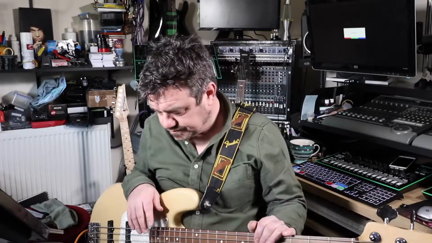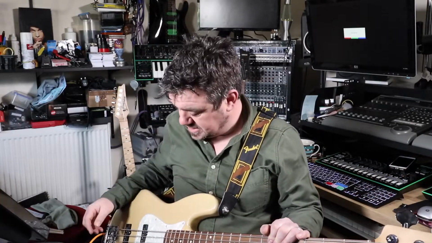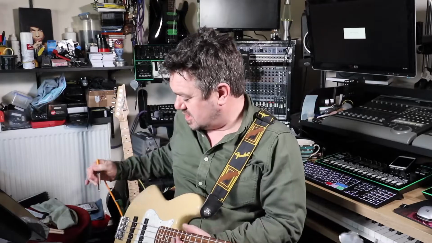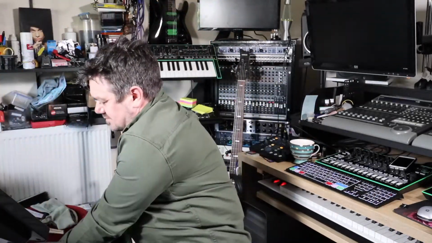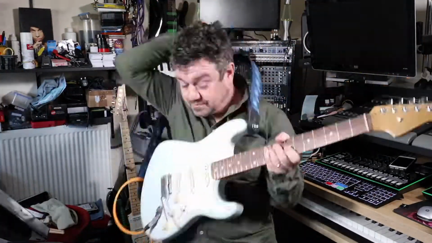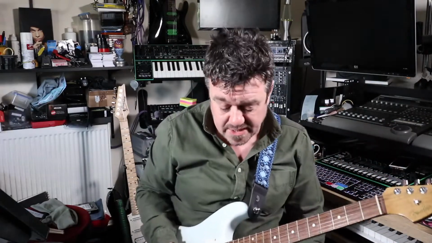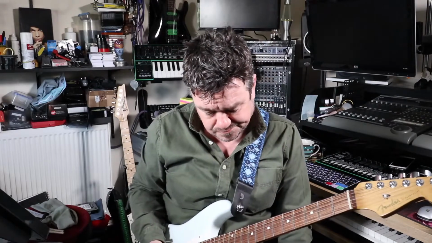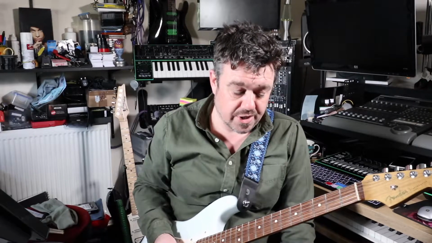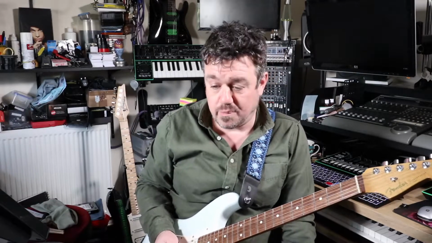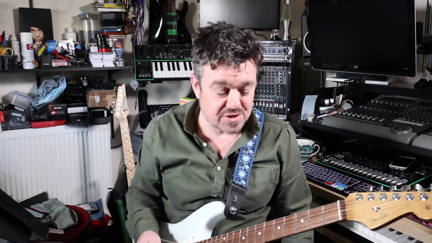Now, one thing I want to do is nip back onto the guitar for a second. And the final thing that I wanted to include in this tutorial was a really simple way of recognizing where the notes are on a guitar or a bass. Obviously they're the same on both instruments.